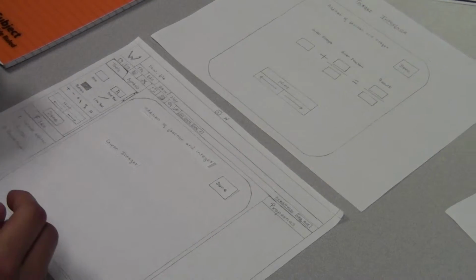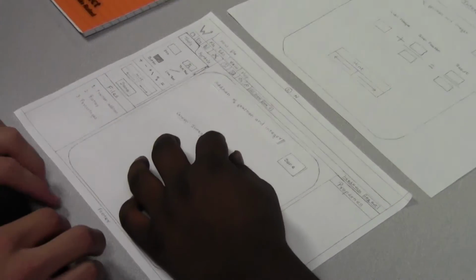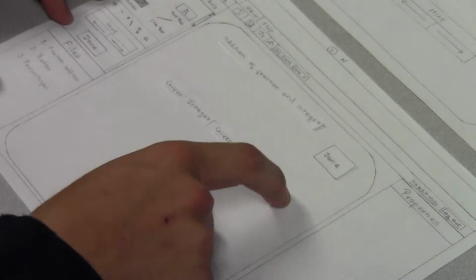Great. And then next to given integer, I see given fraction, so I'll drag another text box over next to given integer and type given fraction. There we go. And then the last one I see is results, so I'll drag another text box to the right of that, and then type result.